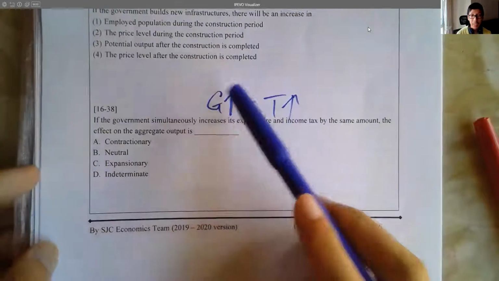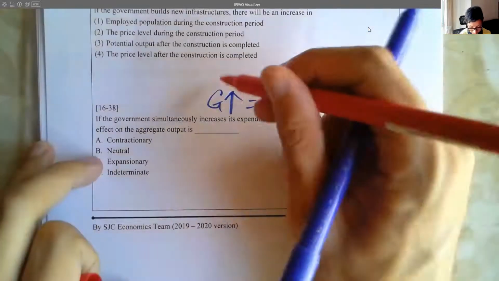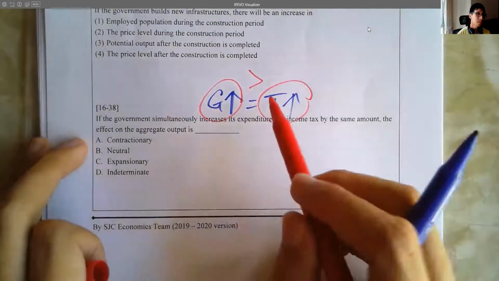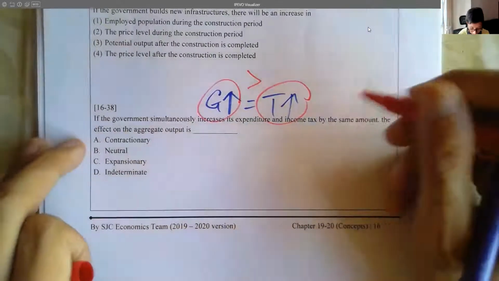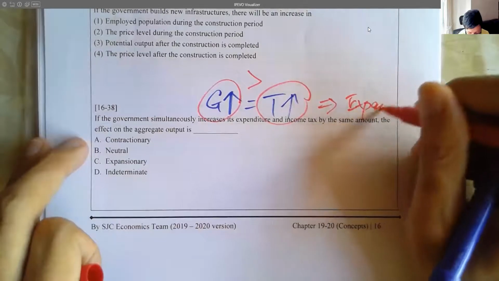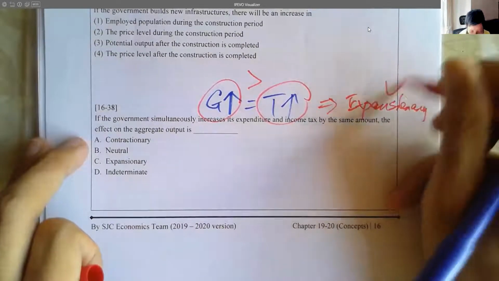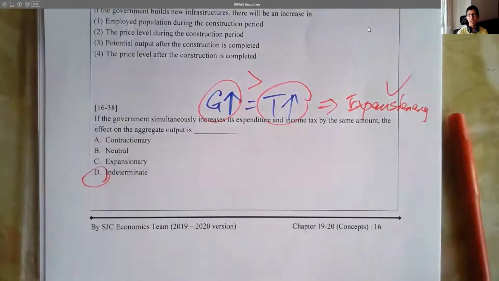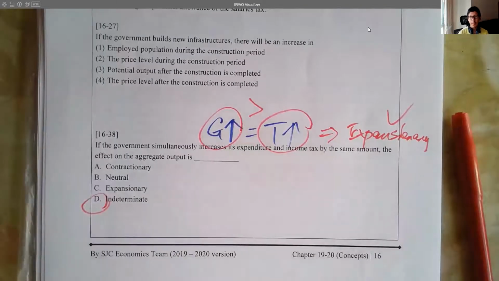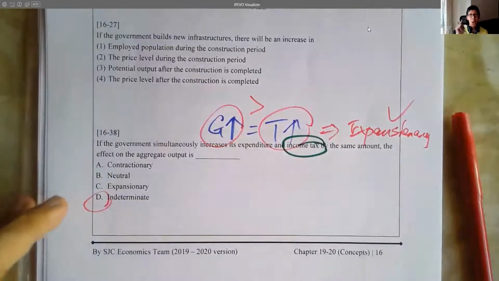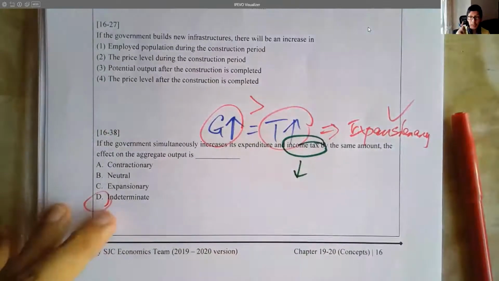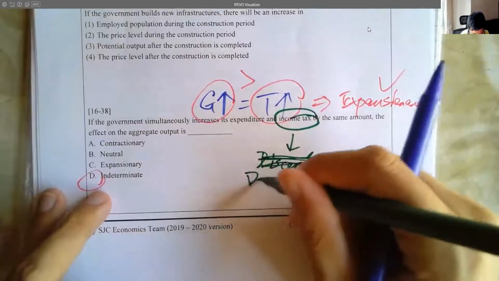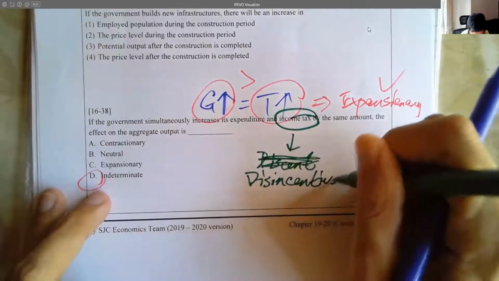Now remember, we just mentioned this effect being stronger than this effect, right? So by just looking at this, the effect on aggregate output should be expansionary, right? Now this is correct, expansionary. Now unfortunately for that year, the answer is actually D. What happened? You need to remember when we talk about income tax, what happens? Now you increase income tax, it may lead to something we call disincentive effect.